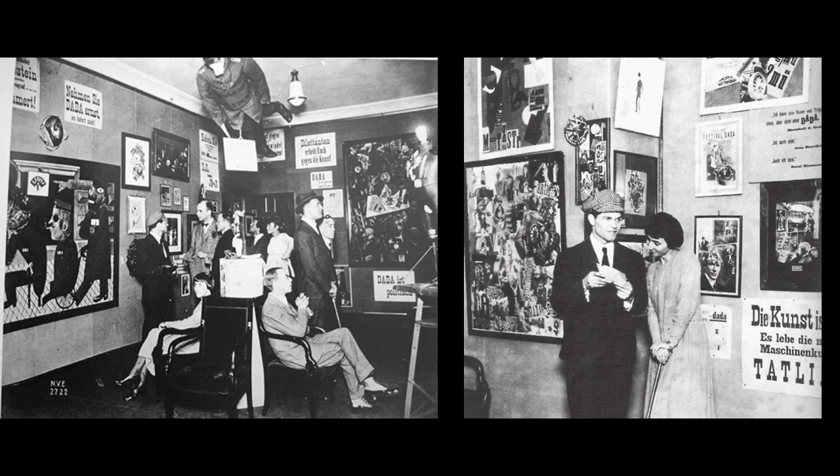Hirsch was the only female member of the group, as I mentioned, and she did exhibit in the first International Dada Fair in about 1920. So here she is with her then boyfriend, who is another member of the group, Raoul Hausmann. And then here you can see on the wall behind them her Cut with a Kitchen Knife collage.